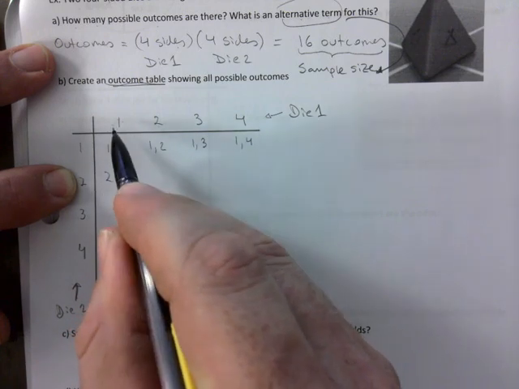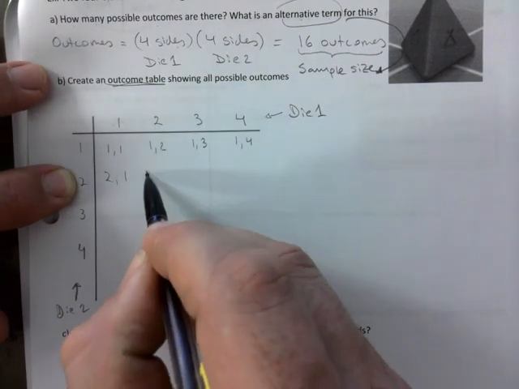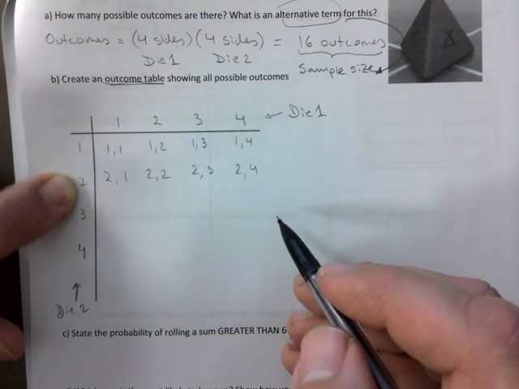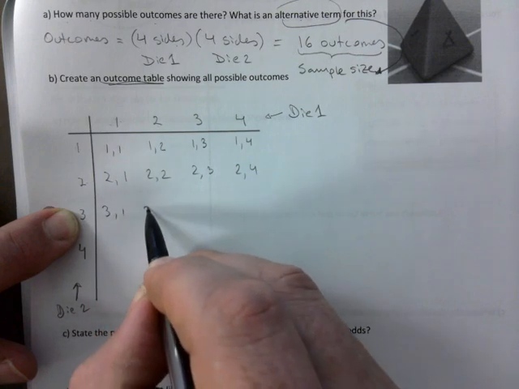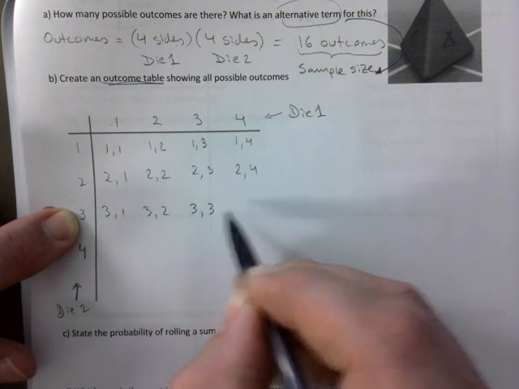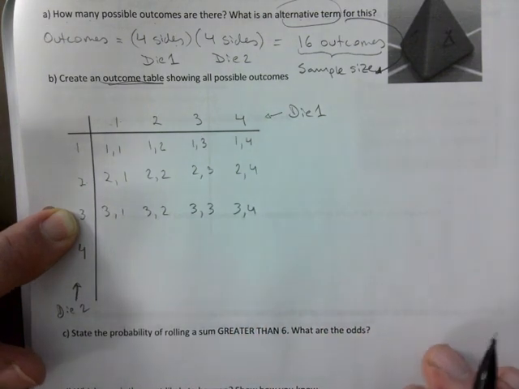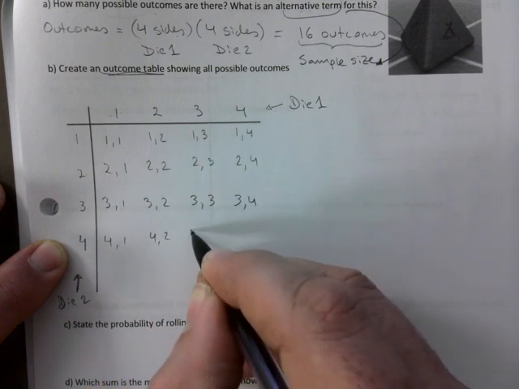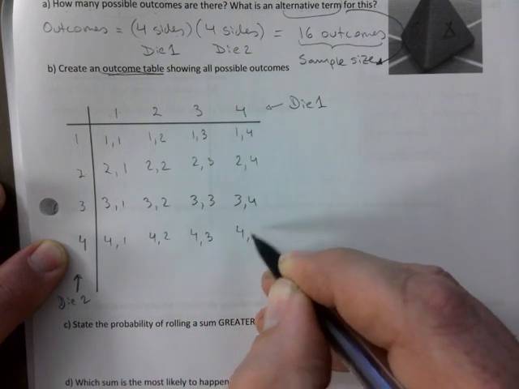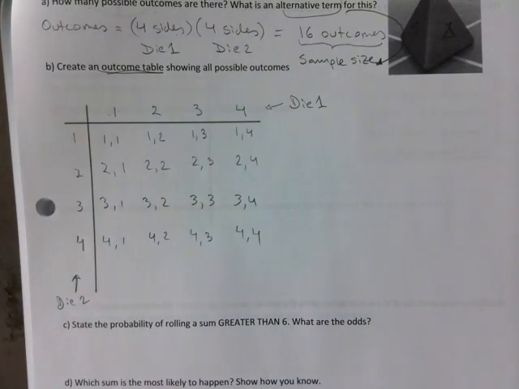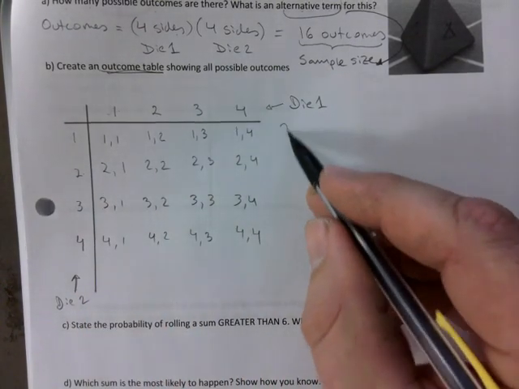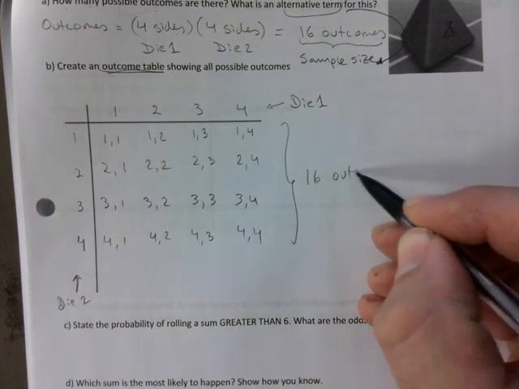You can roll a 2 and a 1, a 2 and a 2, 2 and a 3, 2 and a 4, and so forth. 3, 1, 3, 2, 3, 3, 3, 4. 4, 1, 4, 2, 4, 3, 4, 4. How many options do we have? 4 times 4, 16. 16 outcomes.